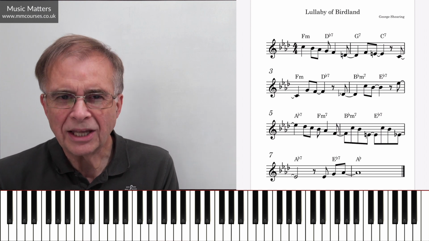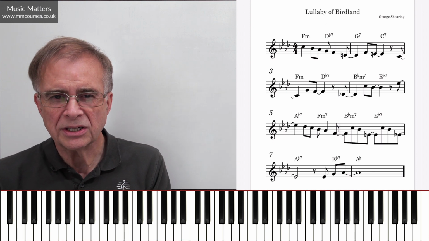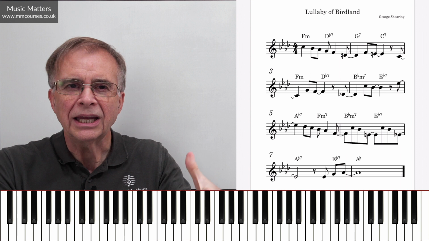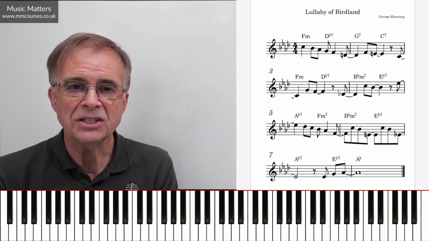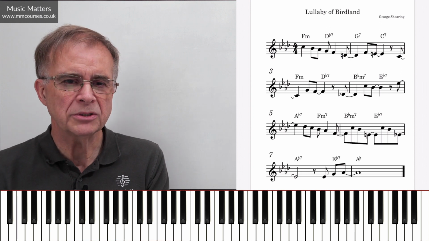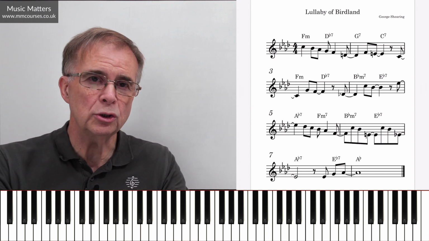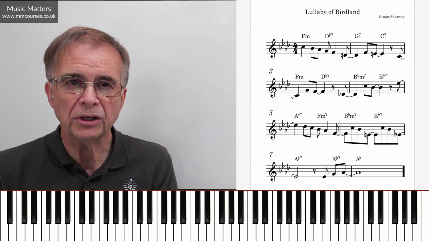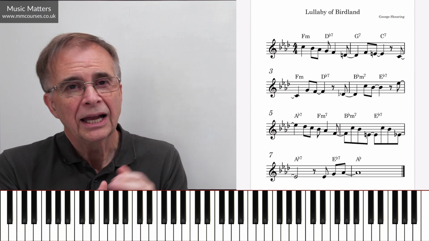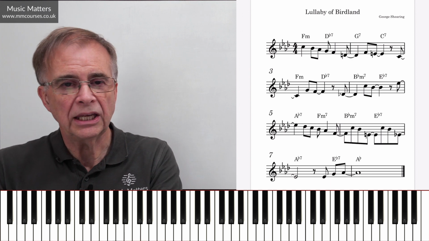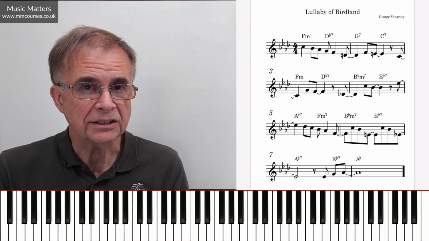There's much more we could say about that, and we could get into the rest of the song, but just looking at the first 8 bars of that, there's a huge amount that we can take away from that. Maybe it helps us to appreciate what's particularly good about Lullaby of Birdland, George Shearing's particular mix of magic, and ideas that we could take into our own songwriting.